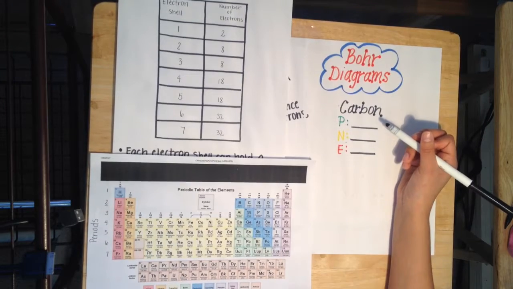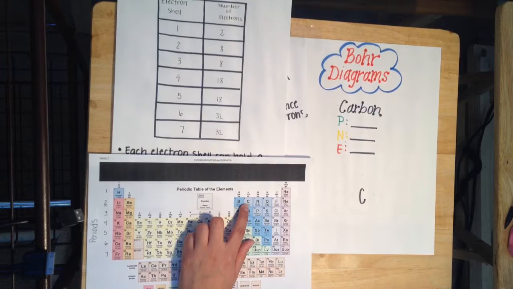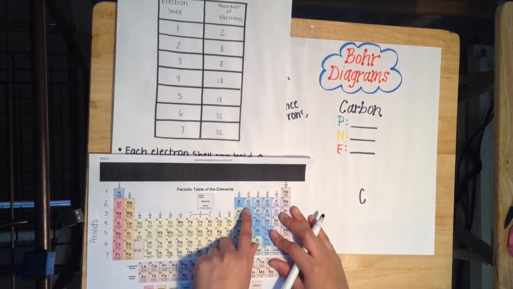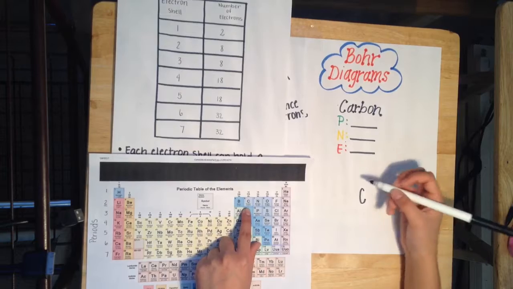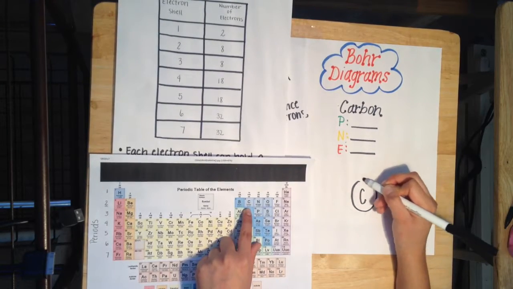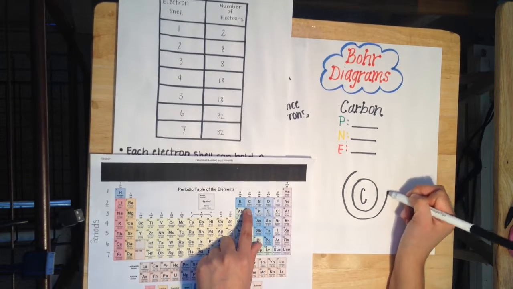Carbon's symbol is just a C. Carbon is in the second period, as we can see right here on the periodic table. So it has 2 electron shells. So now we draw the 2 electron shells around the nucleus. 1, 2.